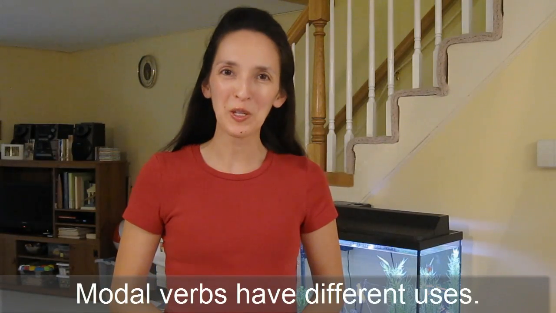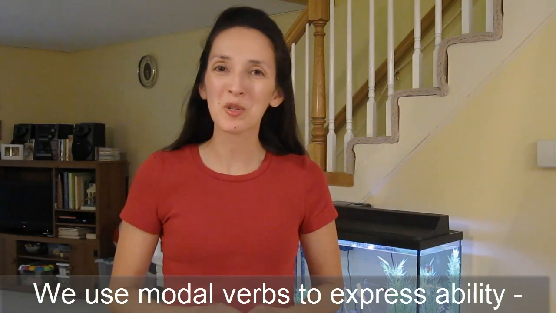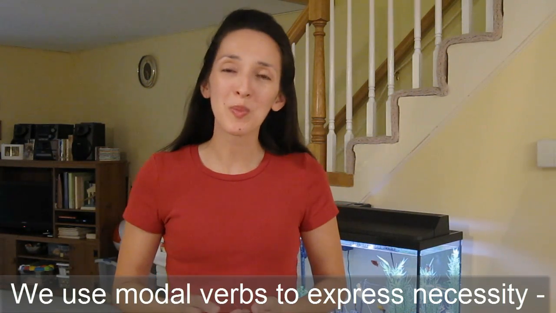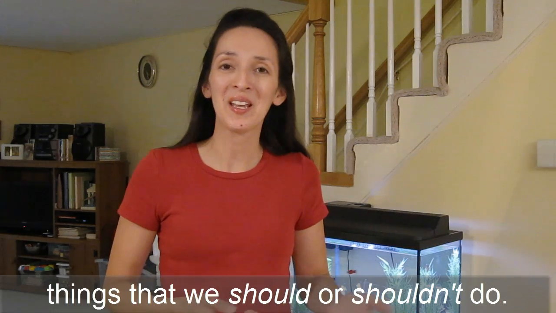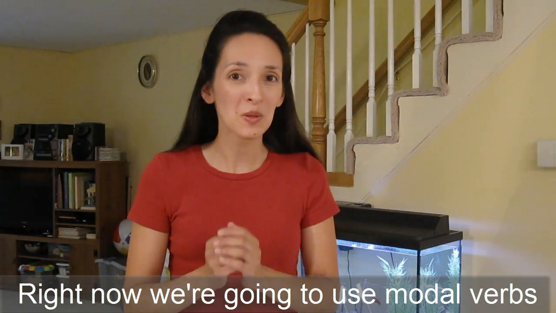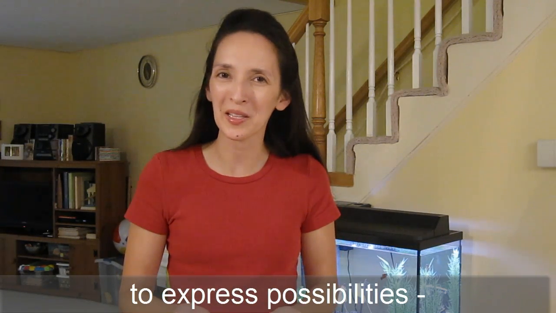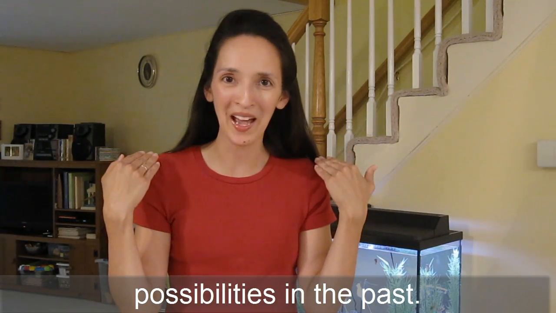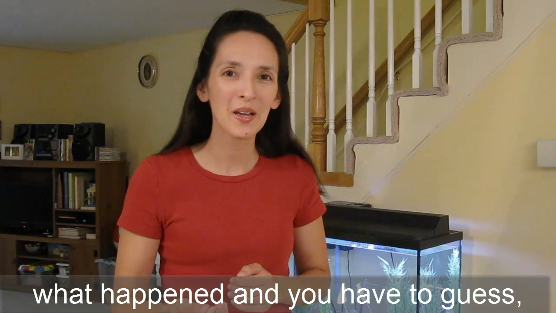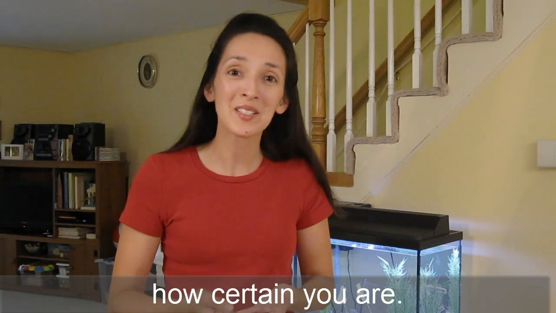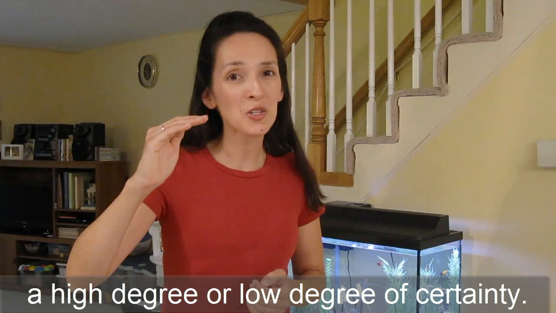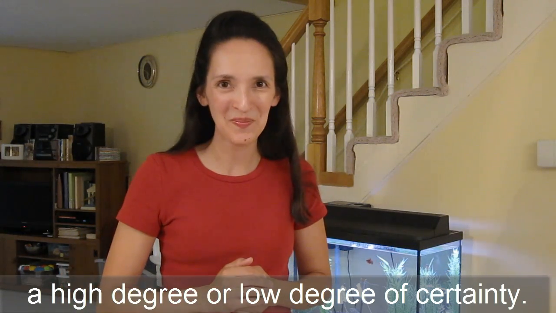Modal verbs have different uses. We use modal verbs to express ability, things that we can or can't do. We use modal verbs to express necessity, things that we should or shouldn't do. Right now, we're going to use modal verbs to express possibilities, possibilities in the past. When you don't know exactly what happened and you have to guess, modal verbs will help you express how certain you are. We use different modal verbs to express a high degree or low degree of certainty.